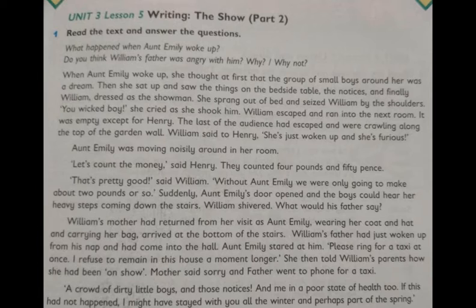Suddenly, Aunt Emily's door opened and the boys could hear the heavy steps coming down the stairs. William shivered, he trembled. What would his father say? William's mother had returned from her visit as Aunt Emily, wearing her coat and hat and carrying her bag, arrived at the bottom of the stairs. William's father had just woken up from his nap and had come into the hall.